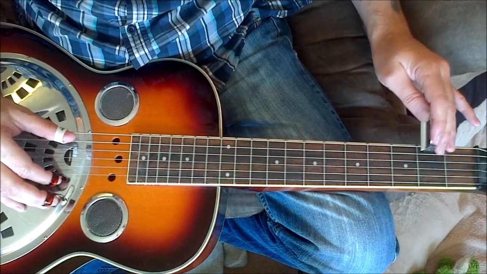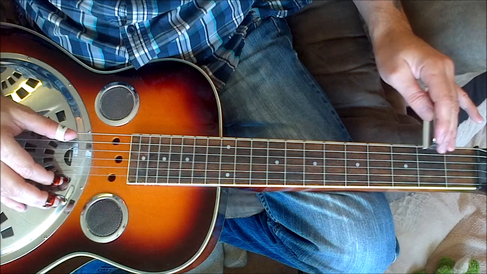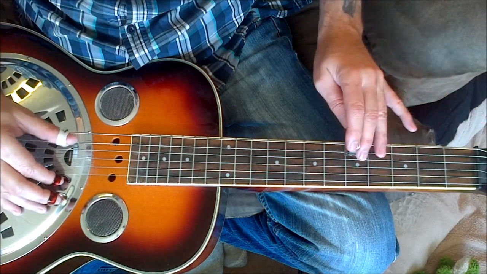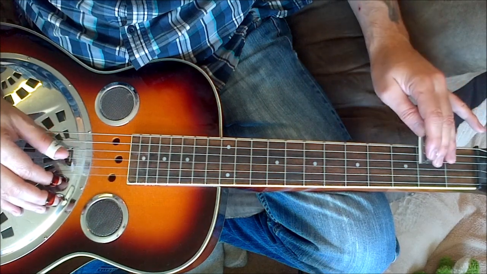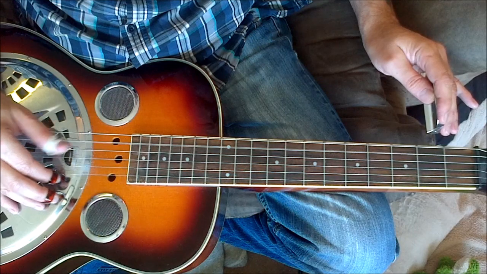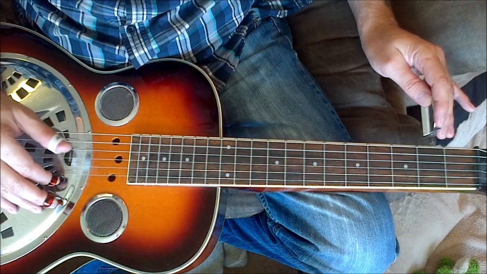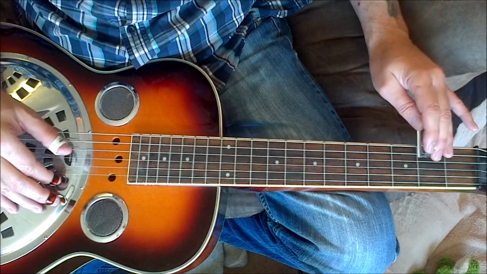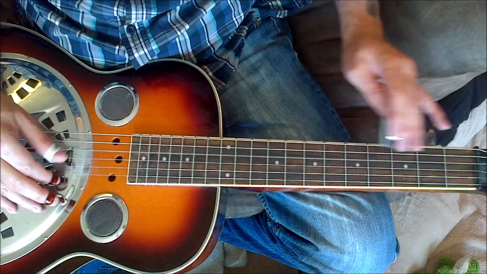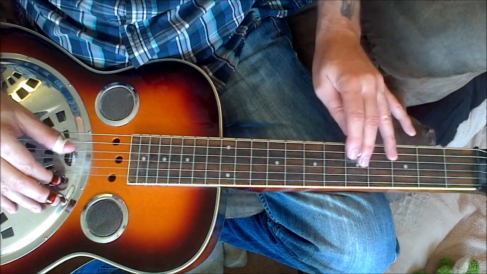So 2, like in the open D video yesterday, but we're 1 string down. Open, 2, 4, 5. So open. This is a G string, your low G. 2, 4, 5. Open, 2, 4, 5.